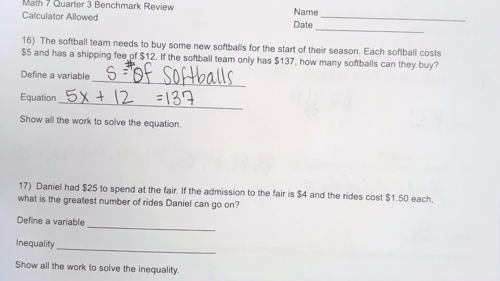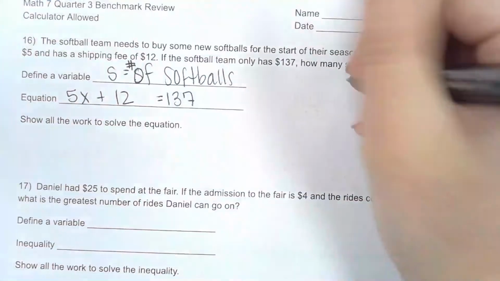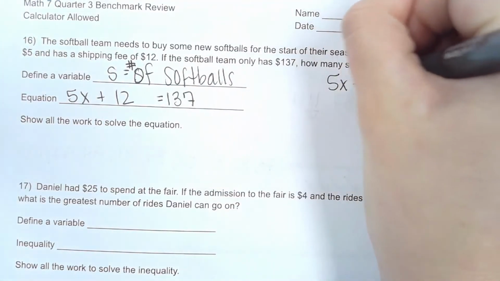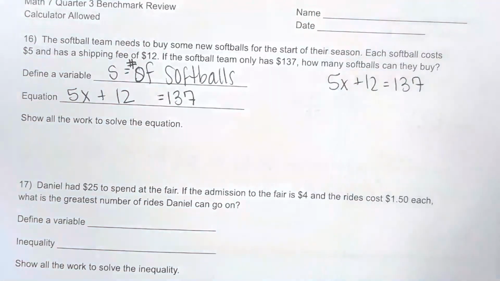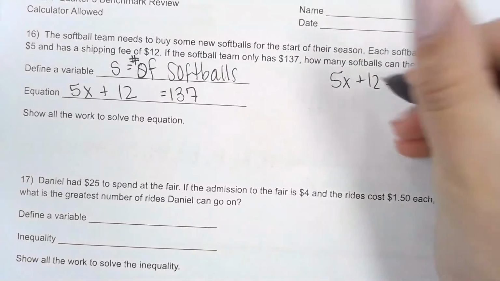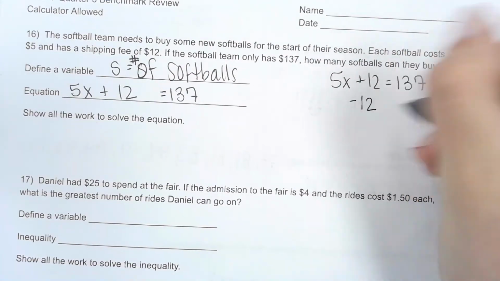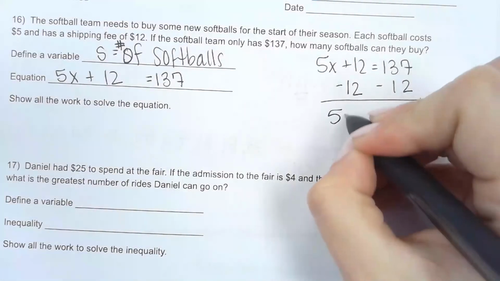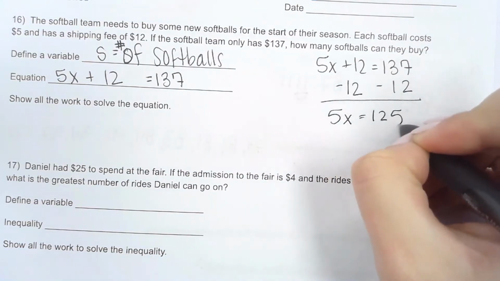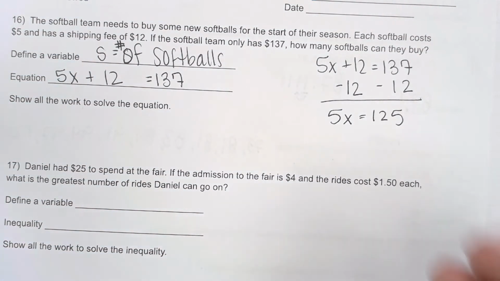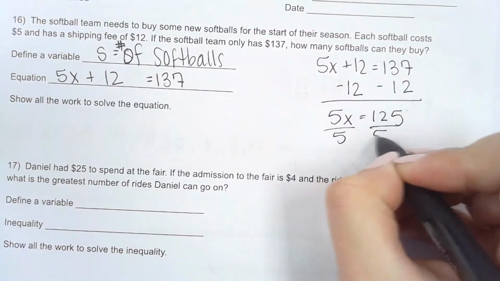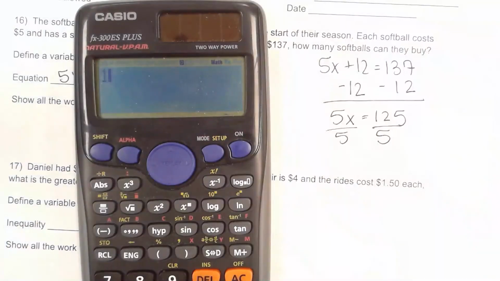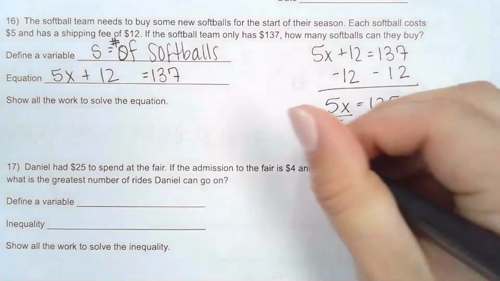Okay, so now that we have our equation, let's solve it. So I'm going to move it over here. And then I'm just going to start solving. So first thing I'm going to move is that plus 12. So the opposite of adding 12 is subtracting 12. So we get 5x equals 125. And then our last step is to divide by that 5 on both sides. So 125 divided by 5 gives us, we can buy 25 softballs.